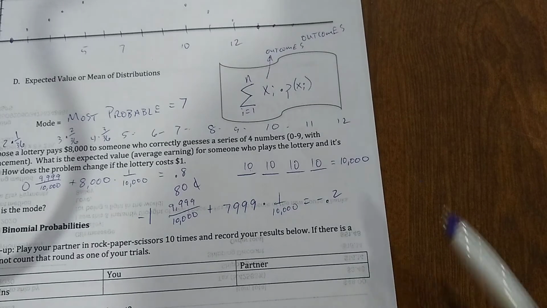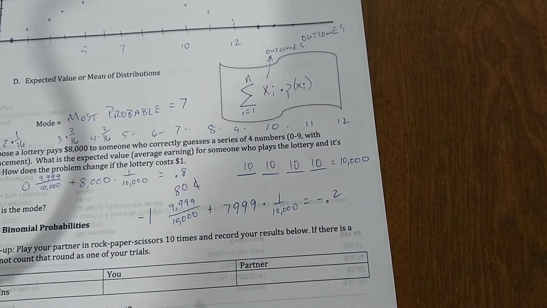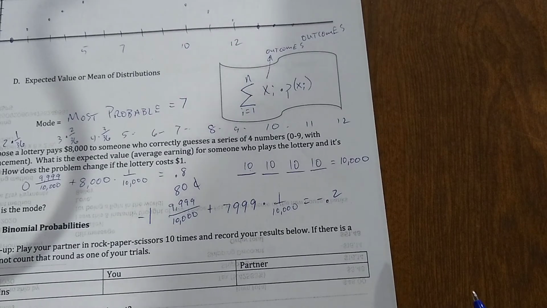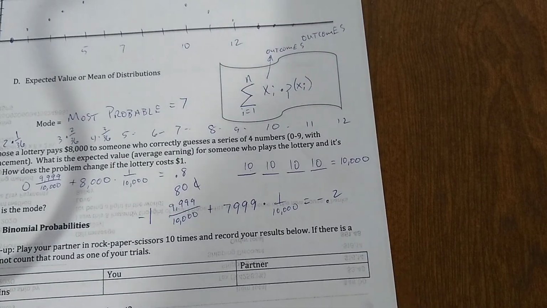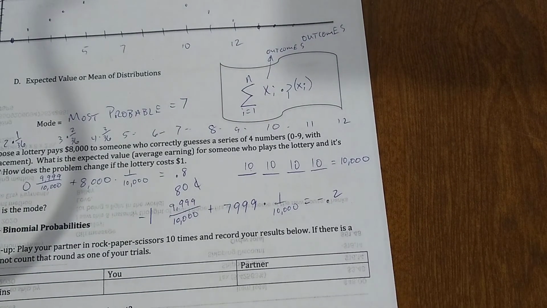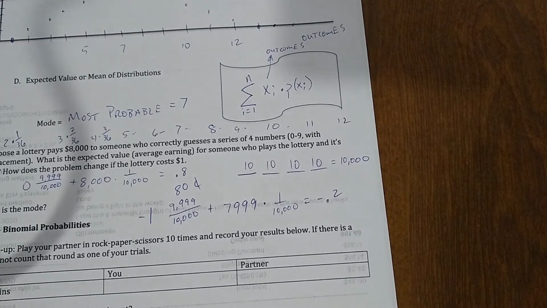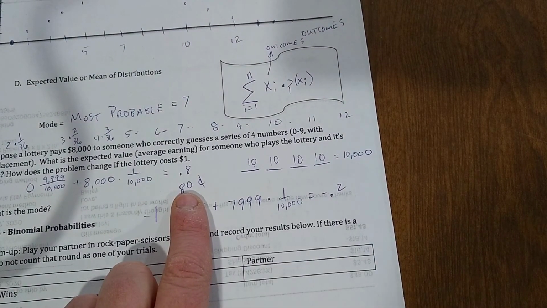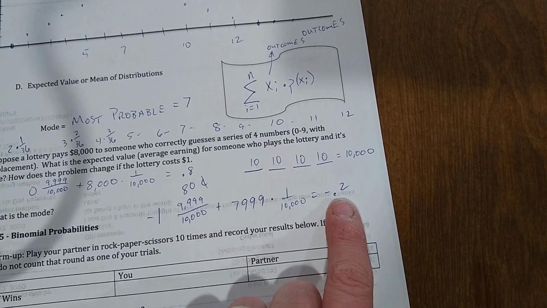Another way to think of it is if we took all of the winnings and losings and we added them up and took an average, what would be the average amount of winnings and losings? Well, the average person on average would lose 20 cents per ticket. So in the first one, if you're running the lottery, you're going to lose. In this one, you'll for sure make some money.